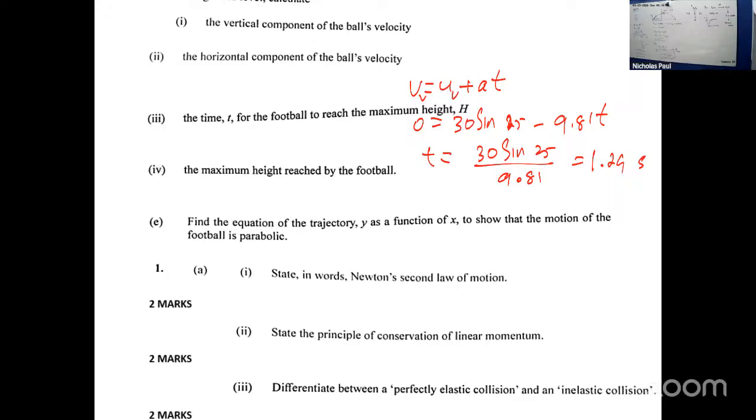Right, so that's the time, 1.29, and then they want to find maximum height. So I could use v squared is equal to u squared plus 2as, or you could use s is equal to ut. And v squared was 0, u squared is 30 sine 25 squared. Gravity is 9.81 by s.